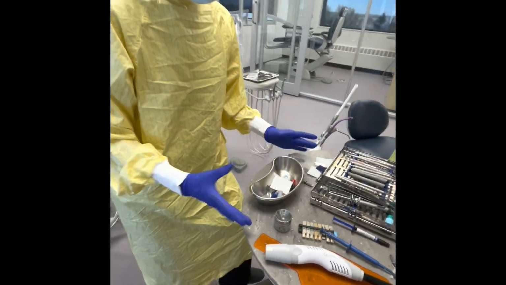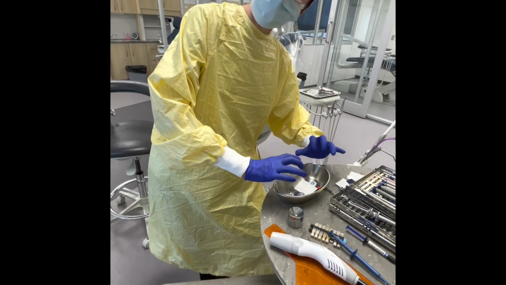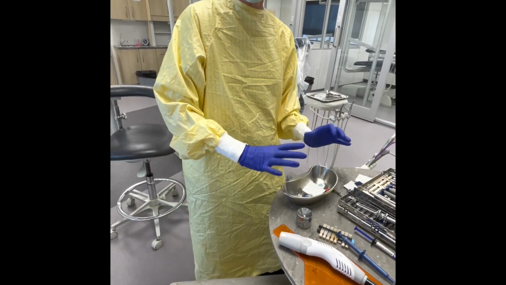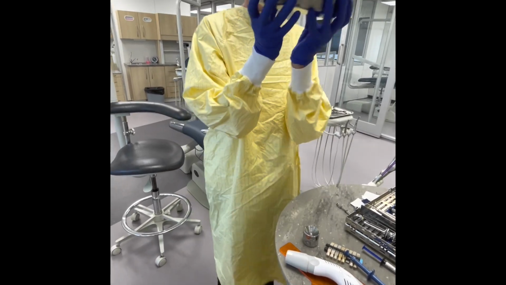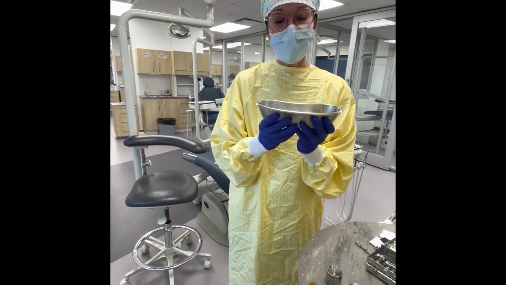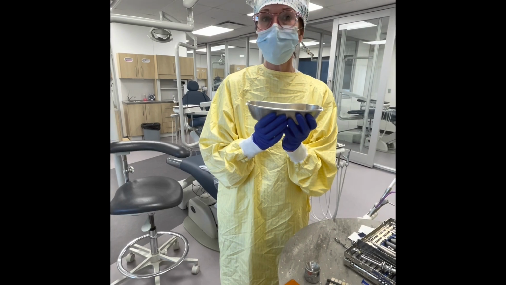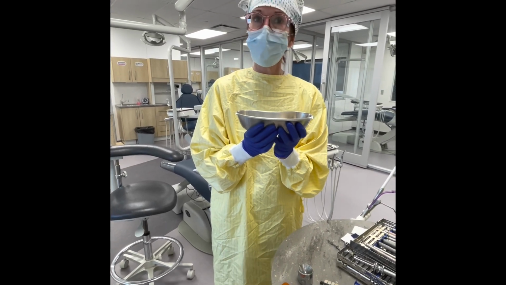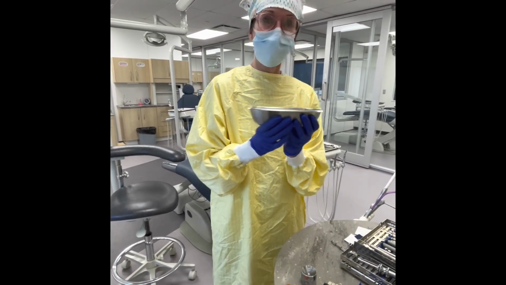Now what I'm gonna do is pick up my kidney basin. I'm not gonna put my fingers in there. That's dangerous because there's sharps in there. I'm gonna pick it up like so and hold it like this. And I'm gonna head to the Steri Center where we have our chemical hazardous waste and our sharps waste that I will put these in.